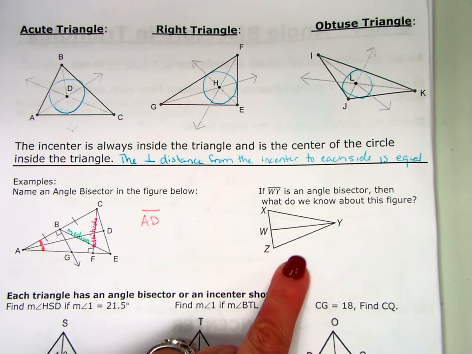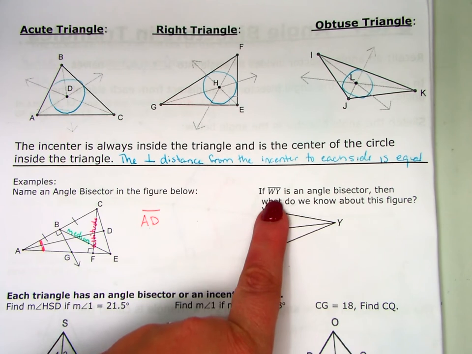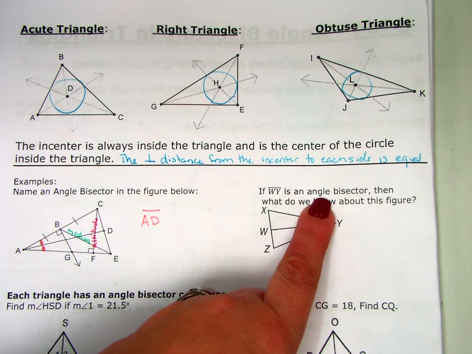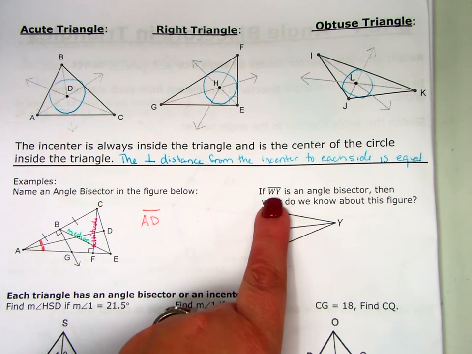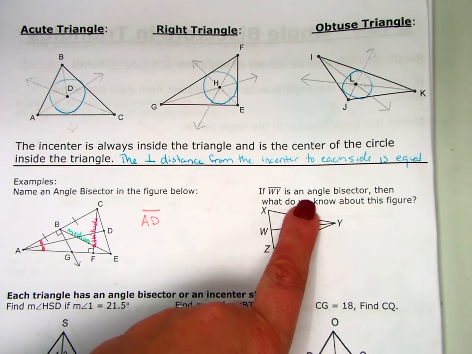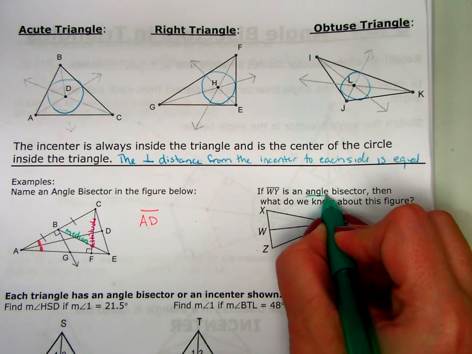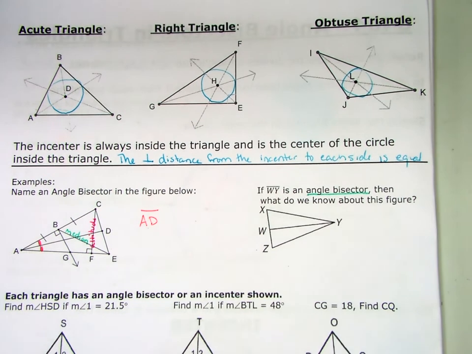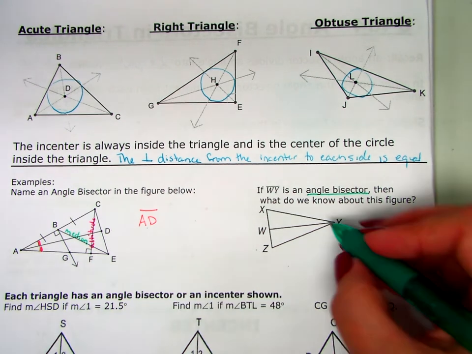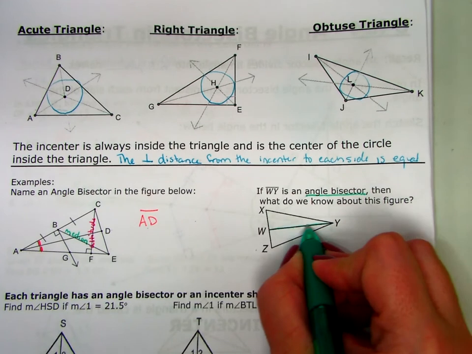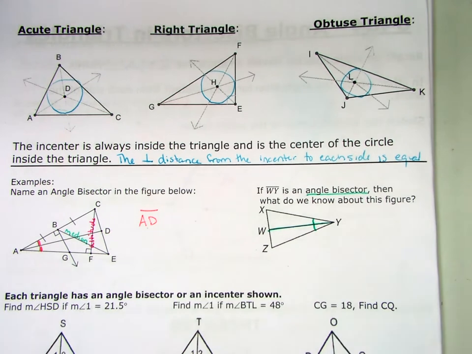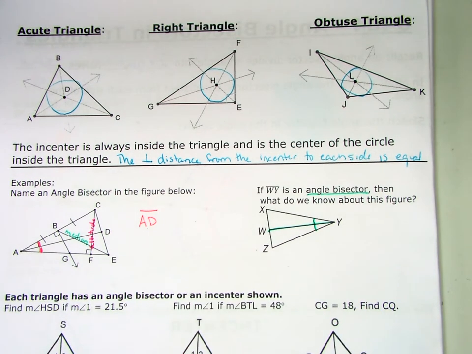Then we have this picture again. This is the third time we've seen this exact same picture, but today it's going to get a whole new property. Because on Thursday we said if WY is an altitude, we knew we had right angles, right? Then Friday we said if WY is a median, so we knew we had a midpoint. Today, WY is an angle bisector. So today we know we have congruent what? Angles, right?